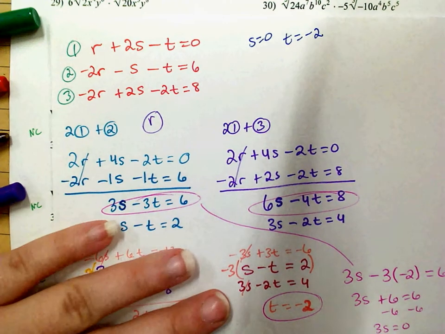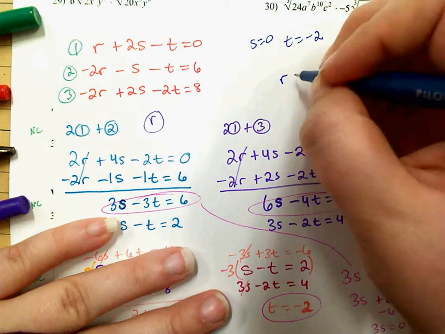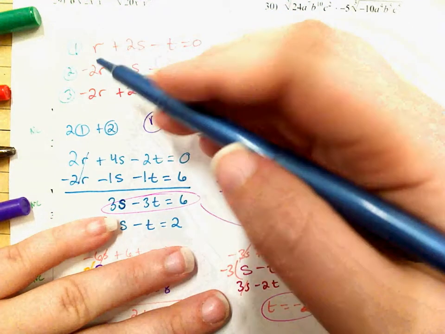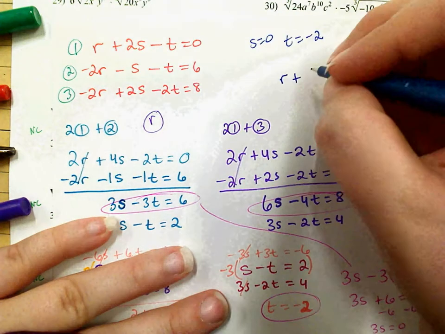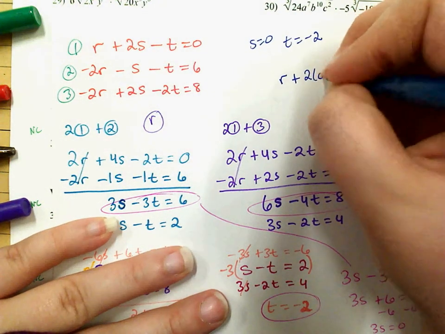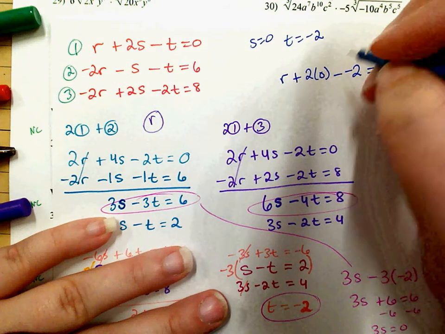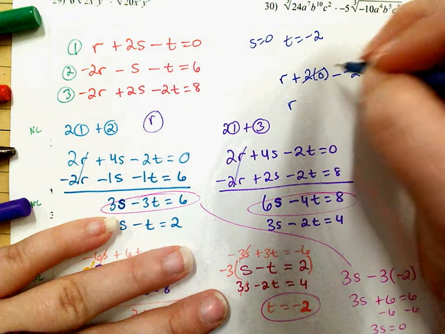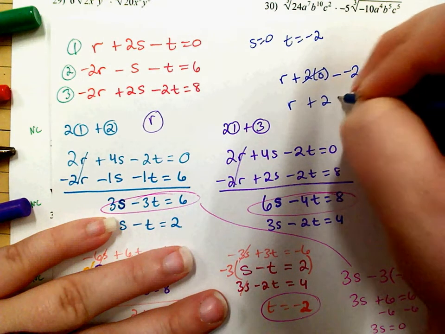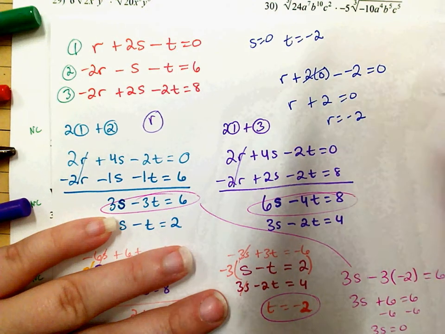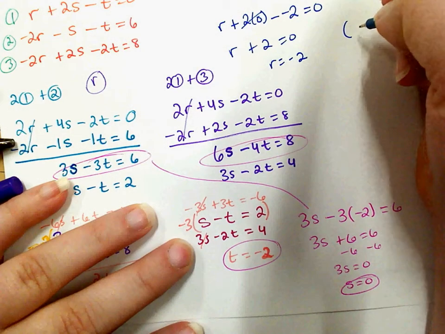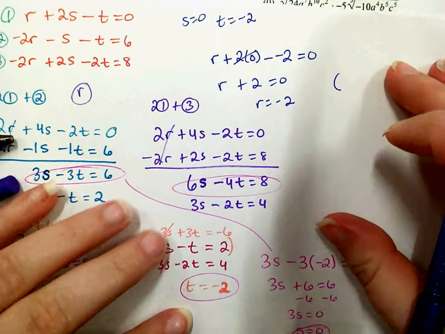It's the easiest one to solve for r: r plus 2s, which is 2 times 0, minus t, so minus a negative 2 equals 0. r plus 0 plus 2 equals 0. r equals a negative 2. So in order, r, s, t.